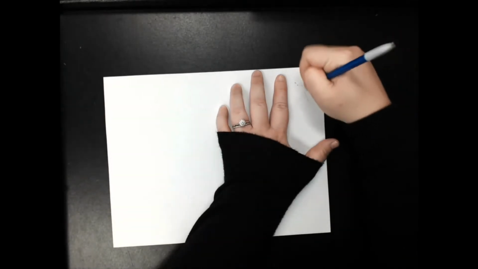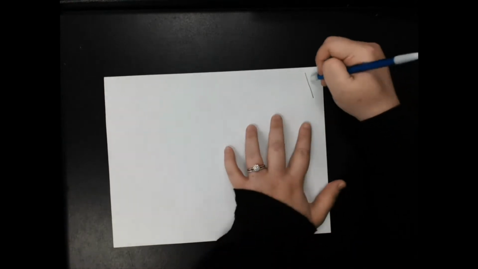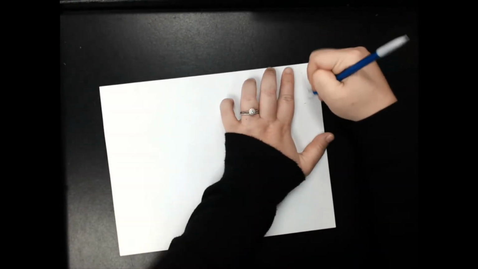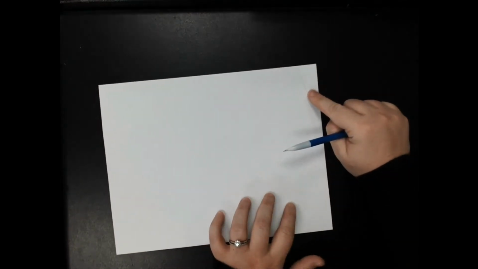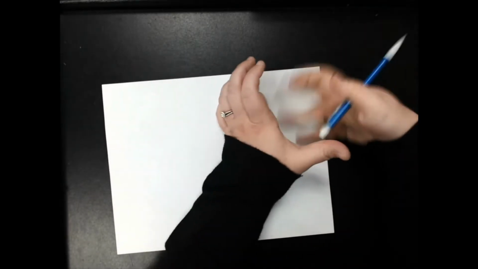So if I went and erased my really light lines, it's not there anymore. It's just not there. You can't see it. But if I went to try to erase this really dark line, it's still there. And it's going to make our artwork not look as good. So please draw lightly. All right.